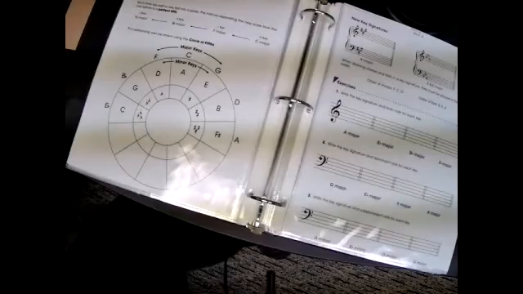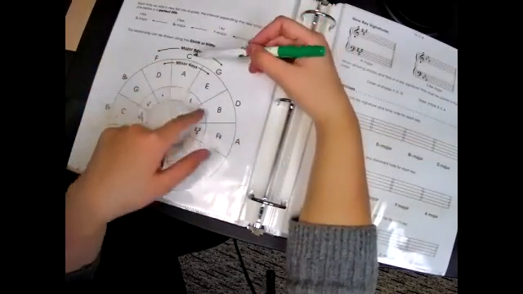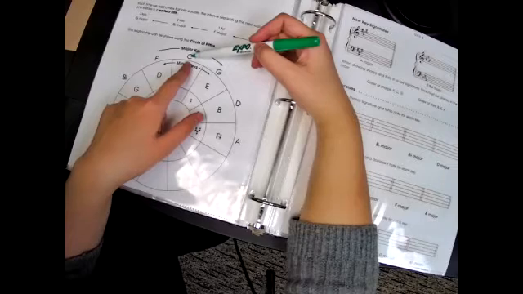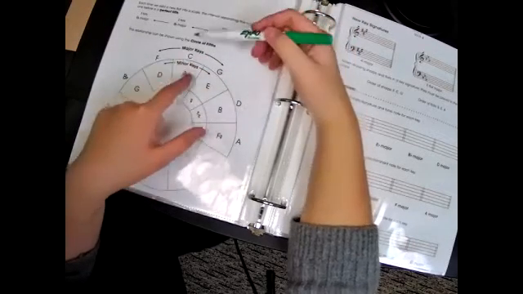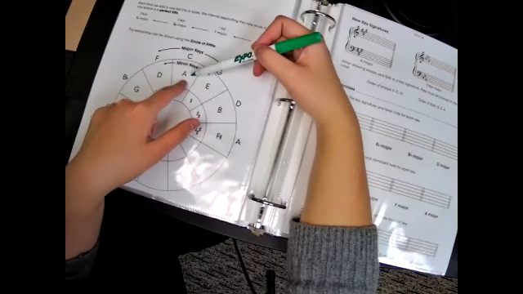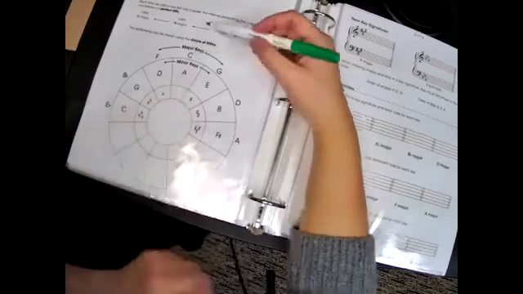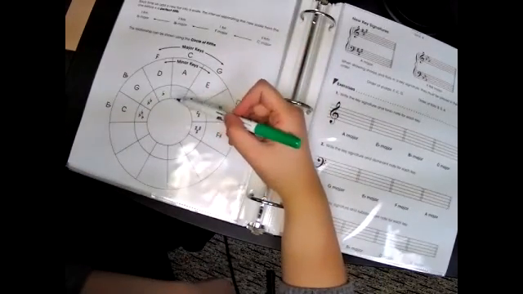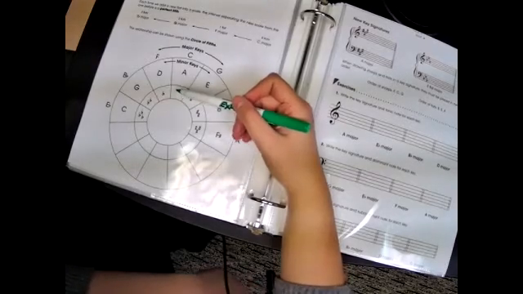So we can then fill this out. So we start on the outer part. You guys can see on the outer part, we have the major keys, okay? So the outer part is the major keys, and the inner part, the relative minors, okay? So we have a C major, we have A minor as the relative minor, and you can see there's nothing inside here because we don't have a sharp or flat for the C major.